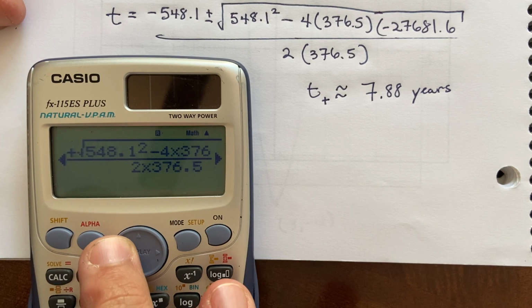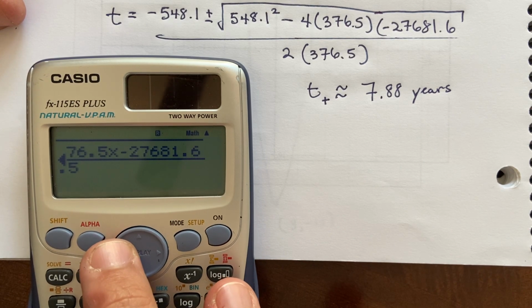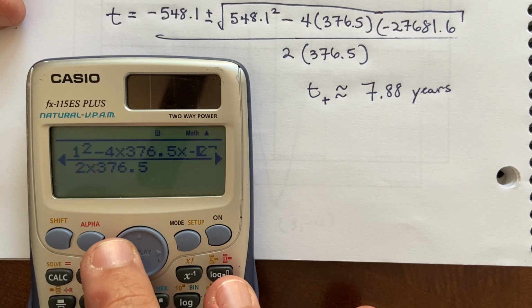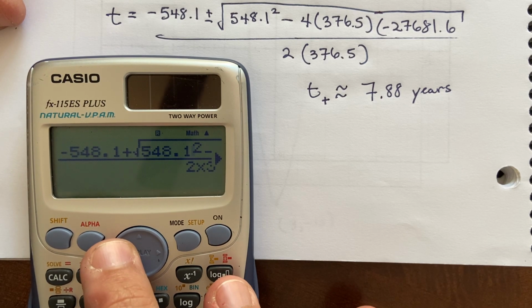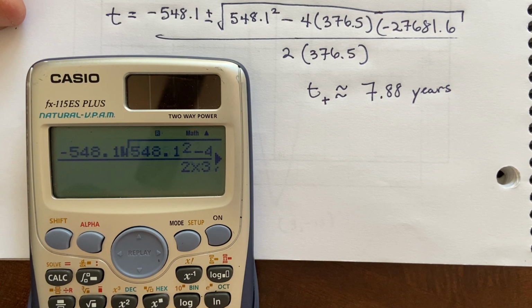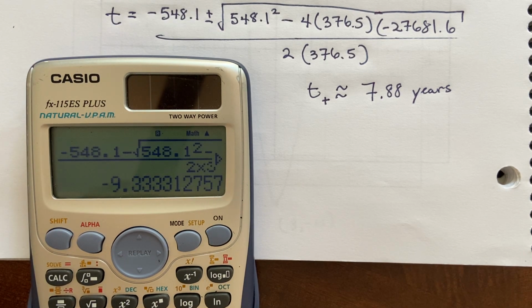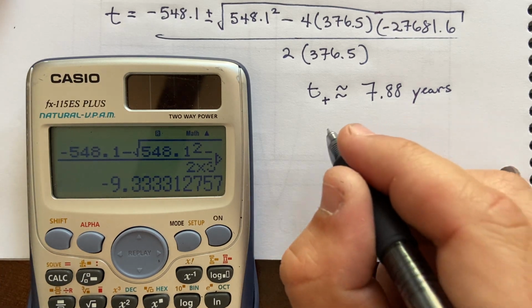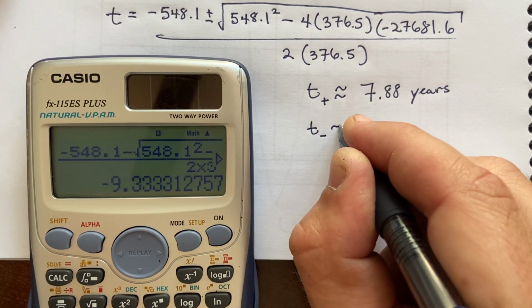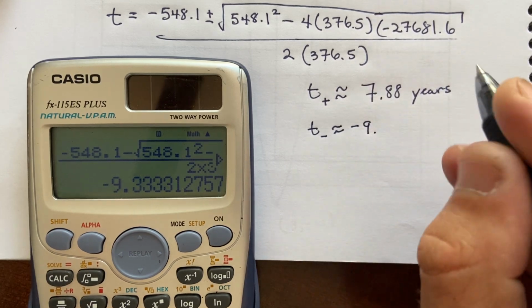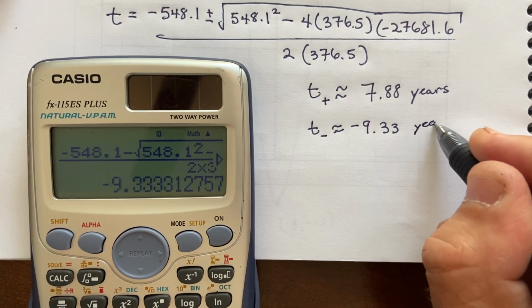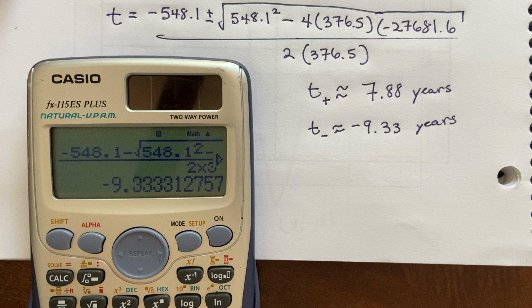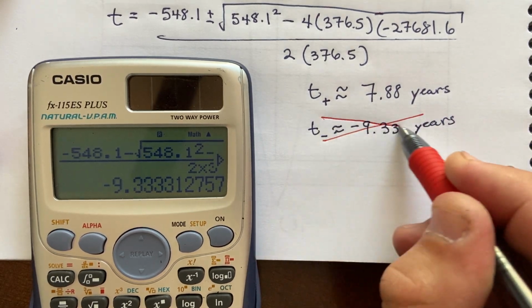Scroll back, change plus to a minus. This is negative, so t minus is about negative 9.33, and this would be a number of years. However, the negative time, although it's mathematically true, it doesn't fit within the context.